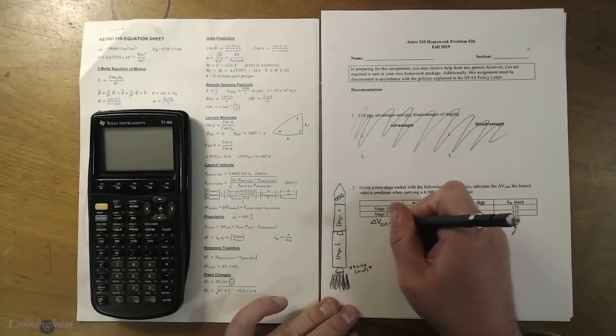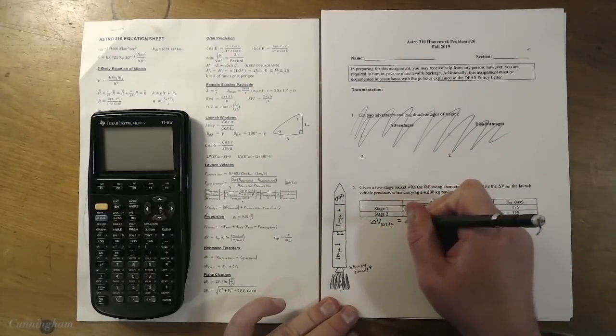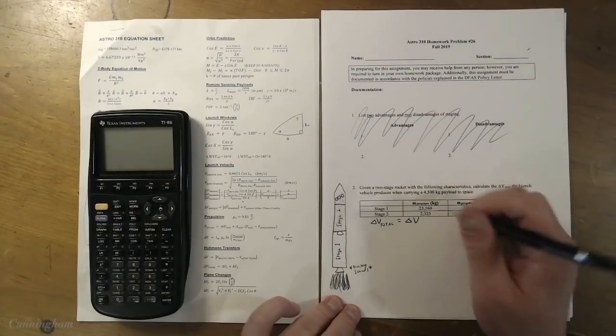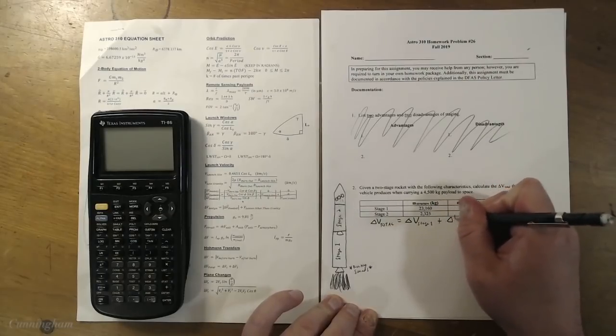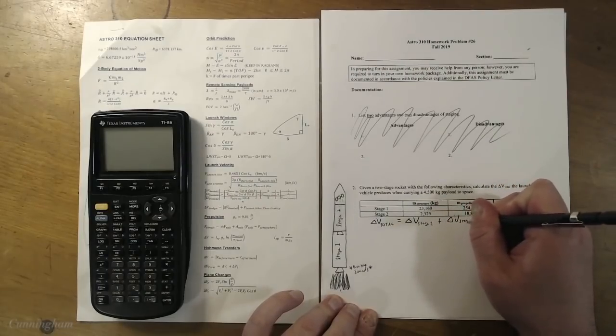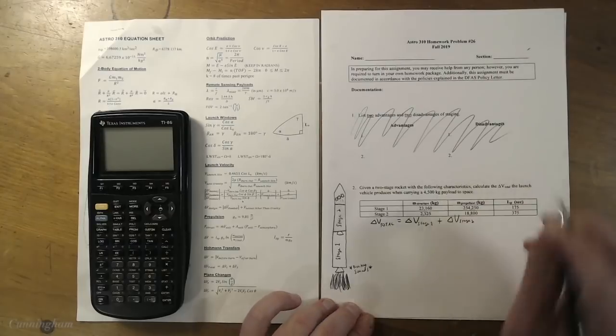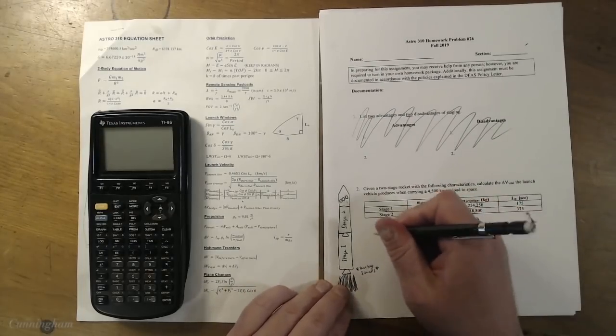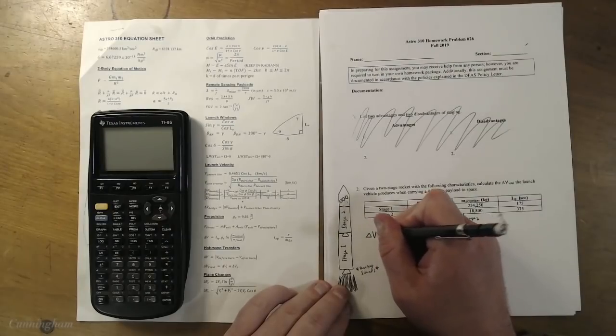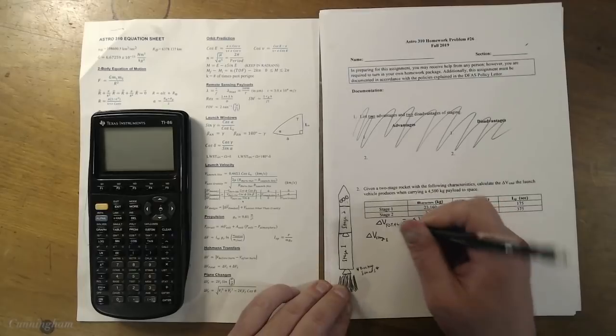Delta V total for this is just delta V of stage 1, obviously, plus delta V of stage 2. It is that simple. What's not as simple is the delta V of each stage. So here's where we make our money. Delta V of the first stage. Well, the first stage is a rocket, obviously a booster.